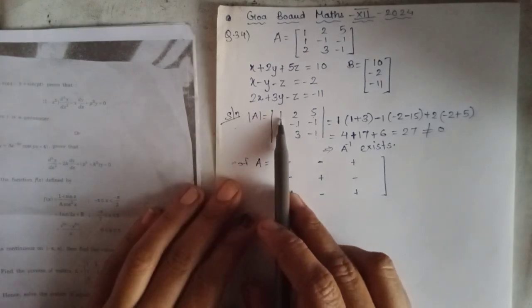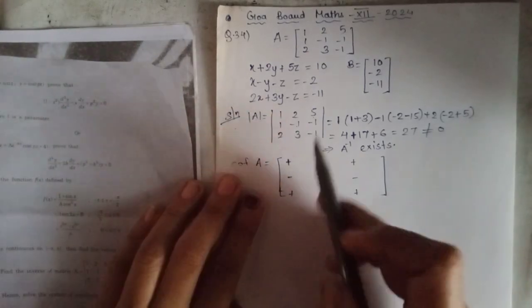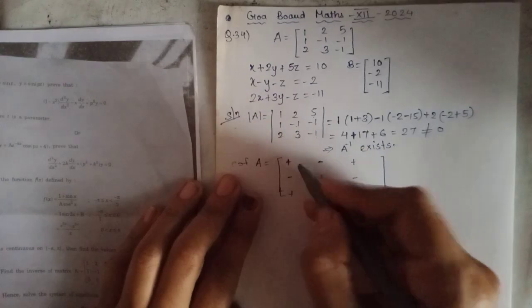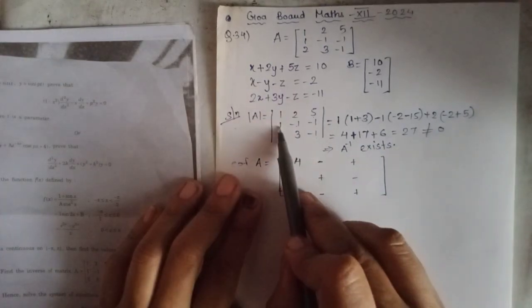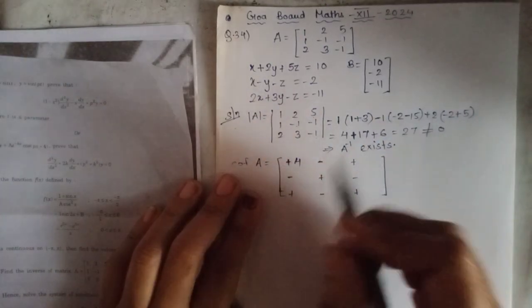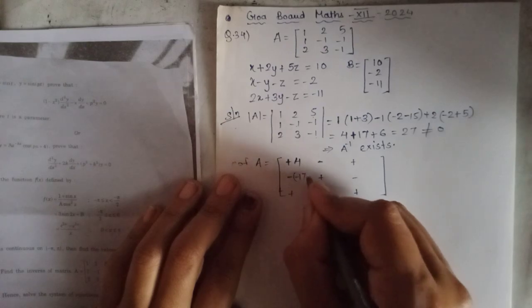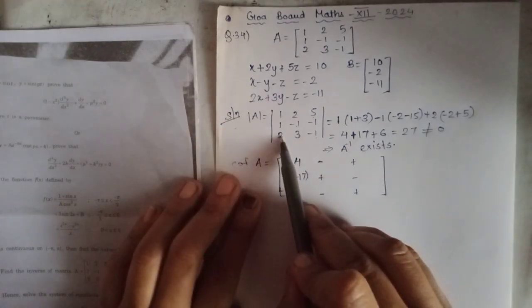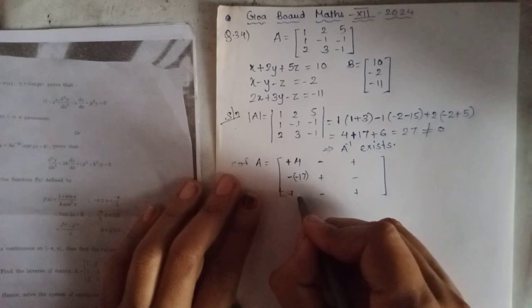So 1, this is 4. For this it is minus 17. For this it is 3.